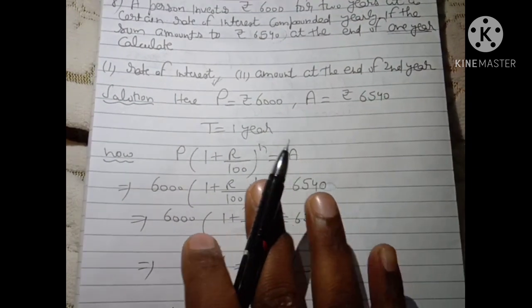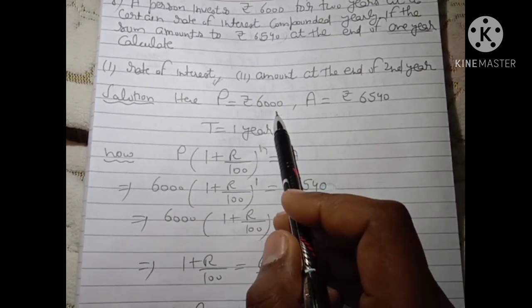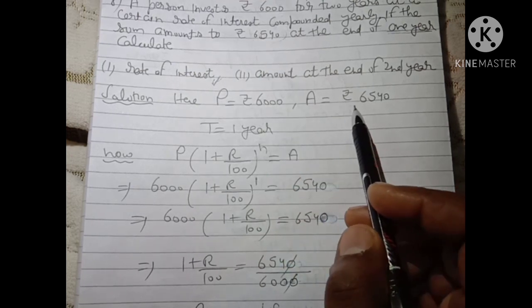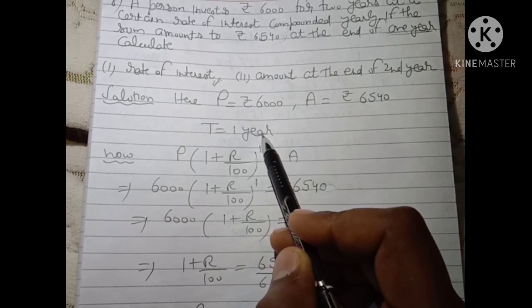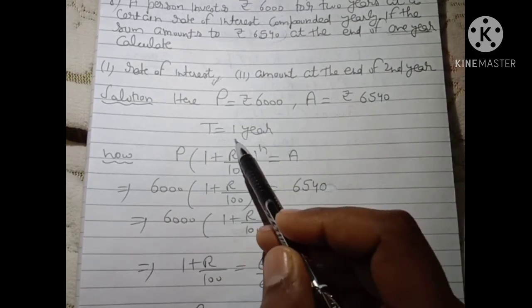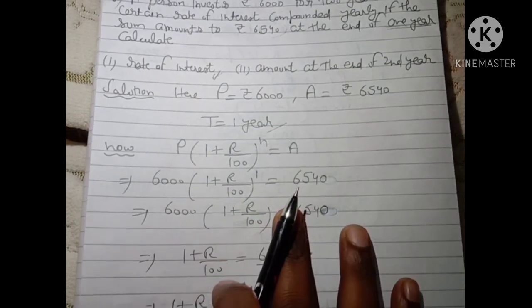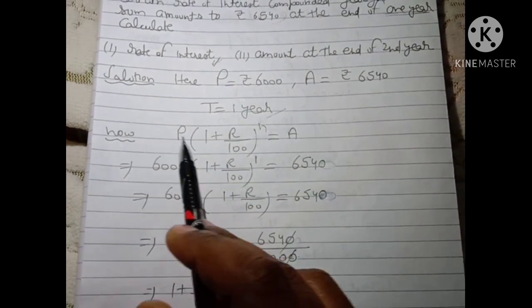So this is the only thing that you have to see. The principal is given, that is rupees 6,000, and the amount is given, that is 6,540. But this amount is at the end of the first year, so you have to take the time period of 1 year. So now you have to apply the formula in this way.